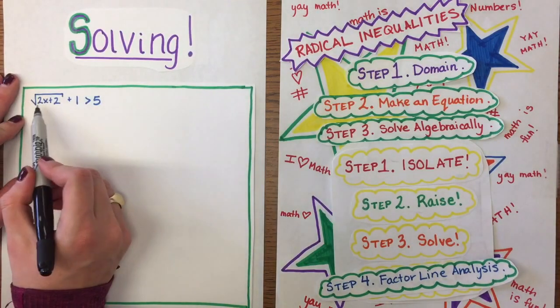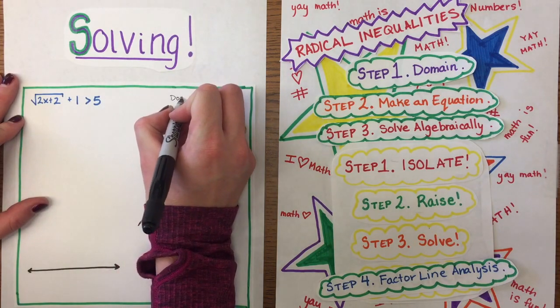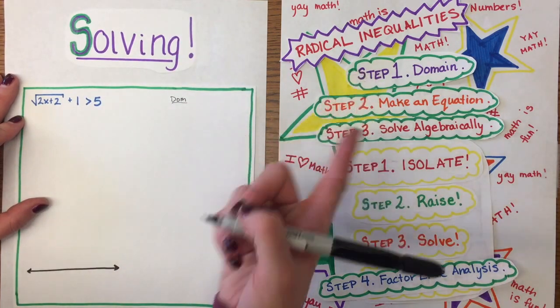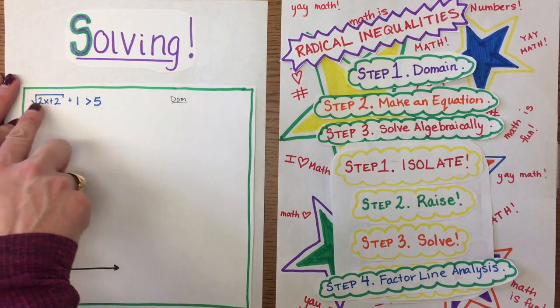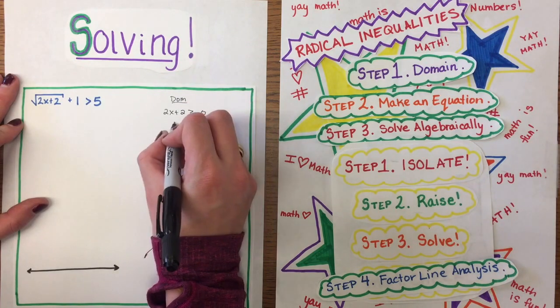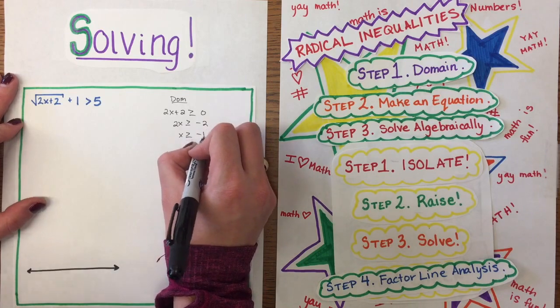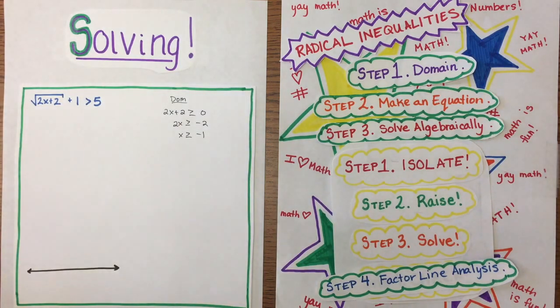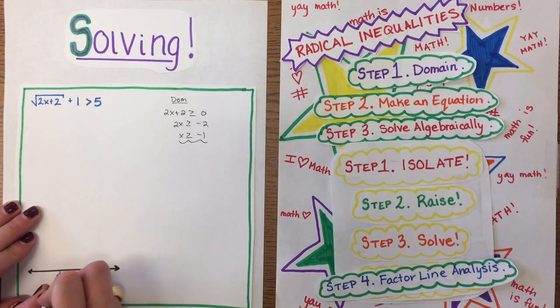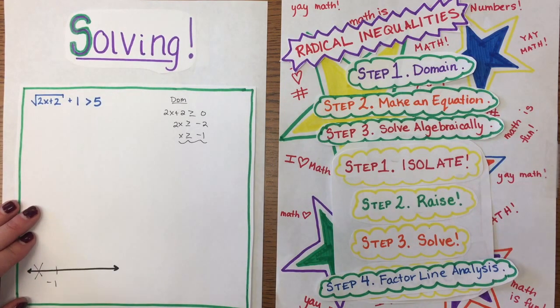For our next example, I'm looking at the square root of 2x plus 2, plus 1 is greater than 5. I'm going to start by looking at my domain. That's my first step. This is an even index, so the radicand must be nonnegative. 2x plus 2 must be greater than or equal to 0. And that ends up giving me x is greater than or equal to negative 1. This is my domain. I must include this. So I'm going to mark negative 1 on my number line, and I'm going to cross out to the left.